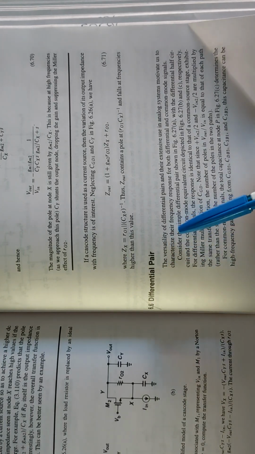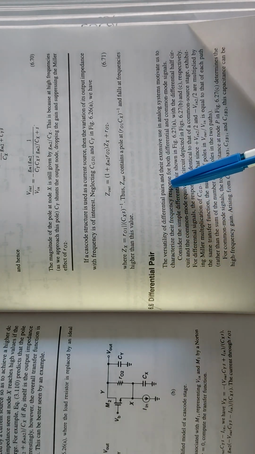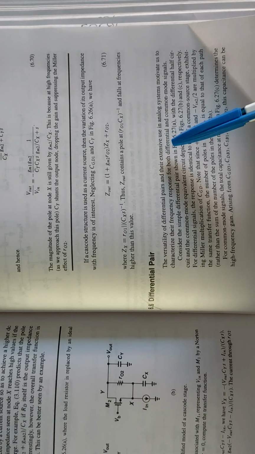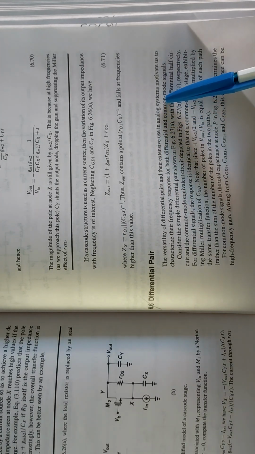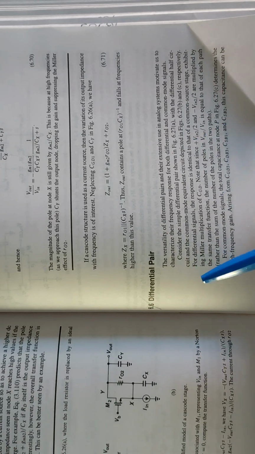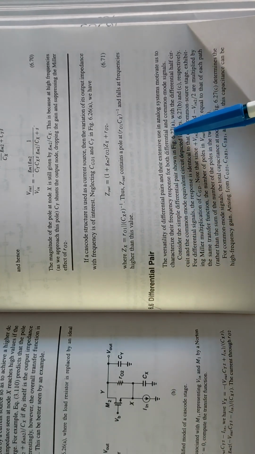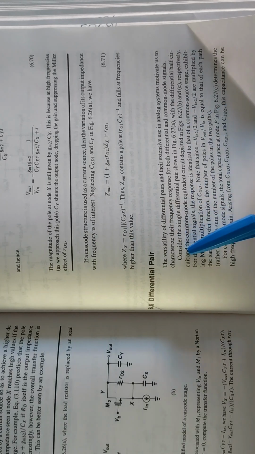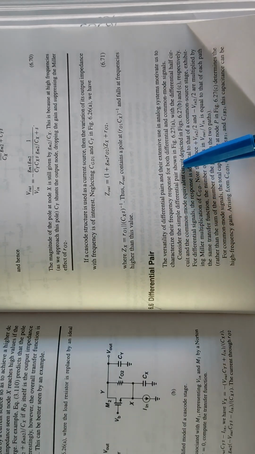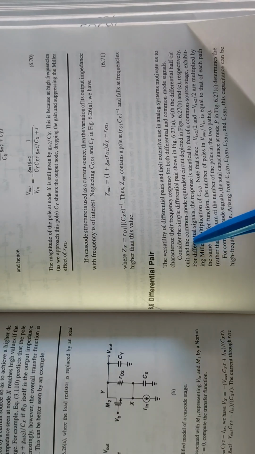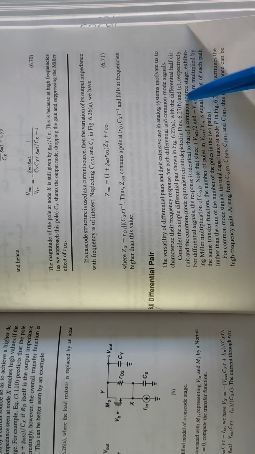Differential pair. The versatility of differential pairs and their extensive use in analog systems motivate us to characterize their frequency response for both differential and common mode signals. Consider the simple differential pair shown in figure A, with the differential half circuit and the common mode equivalent circuit depicted in figures B and C respectively.